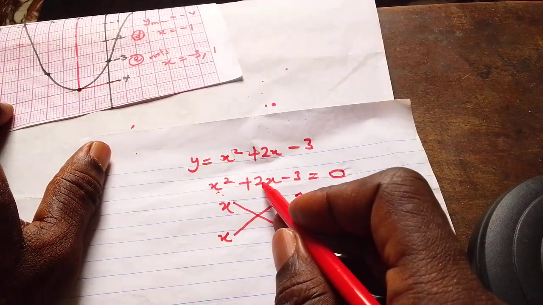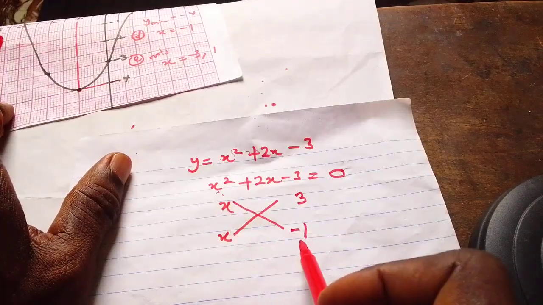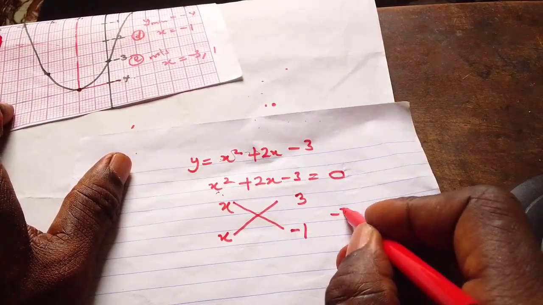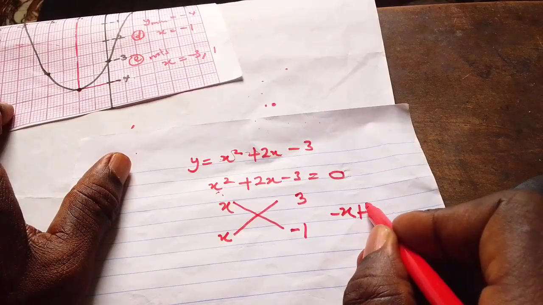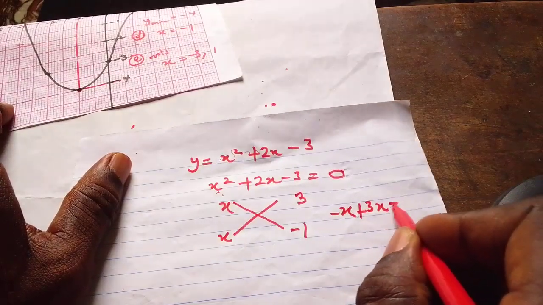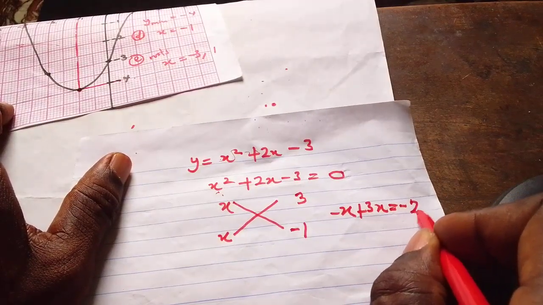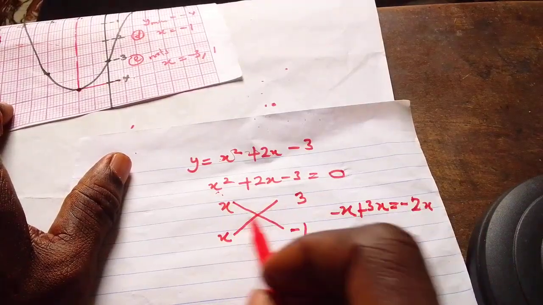Let's check the middle term. x times minus 1 is minus x. x times 3 will give us plus 3x. Minus x plus 3x is plus 2x. So these are the factors.